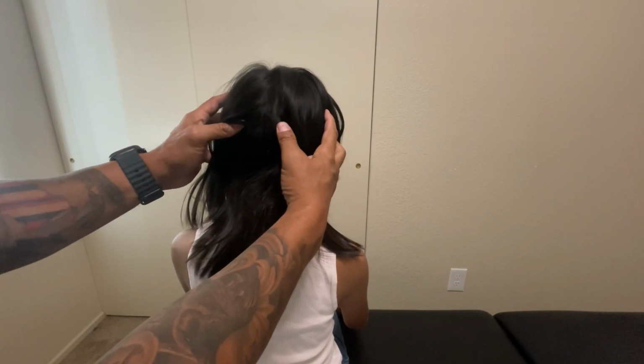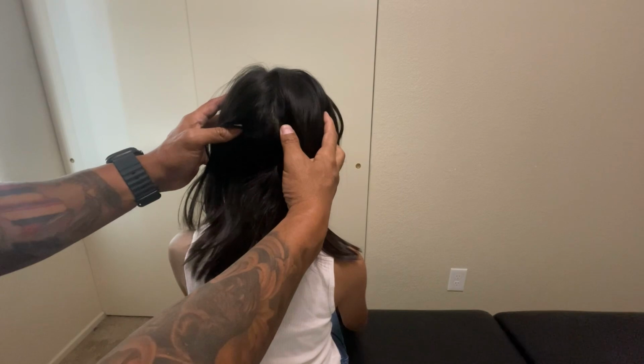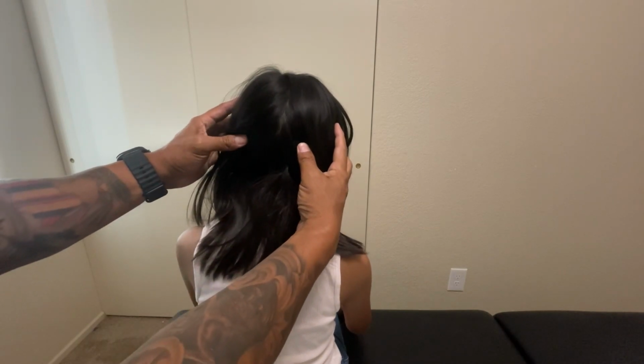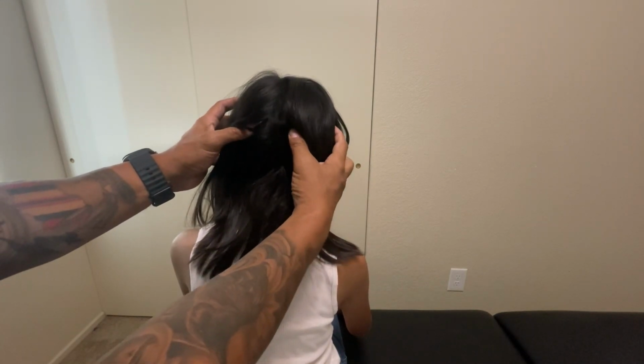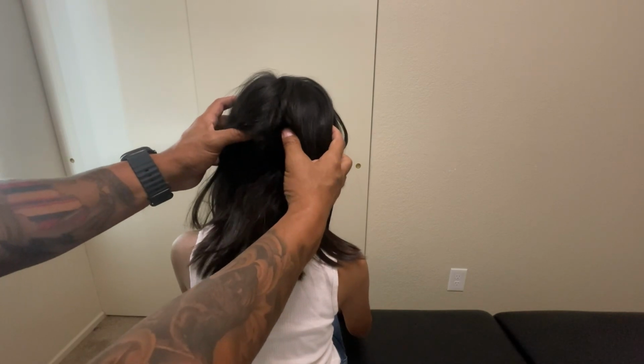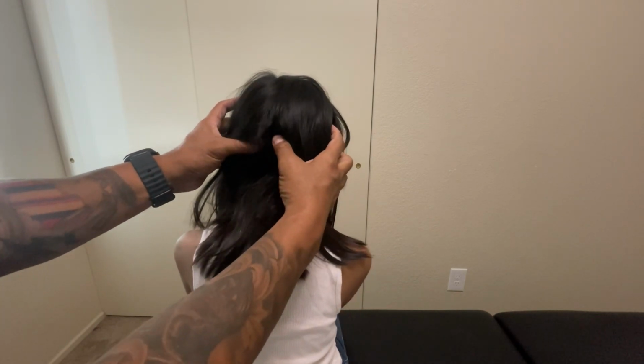I'm going to move laterally, which is another protrusion sticking out. That's going to be the superior nuchal line. And when I move down, I should feel the inferior nuchal lines as well. All right, everything's kind of sticking out, so you can feel them pretty good.